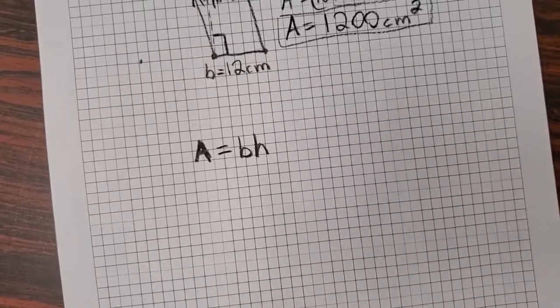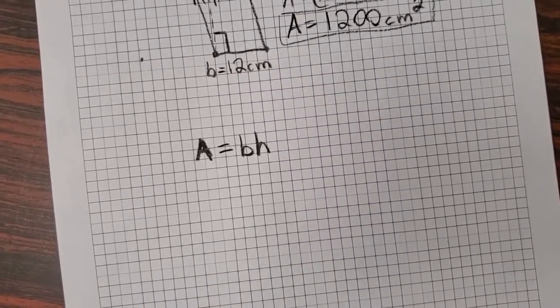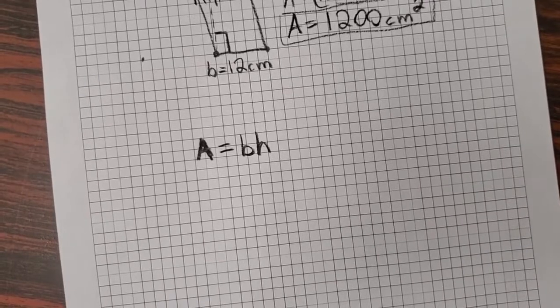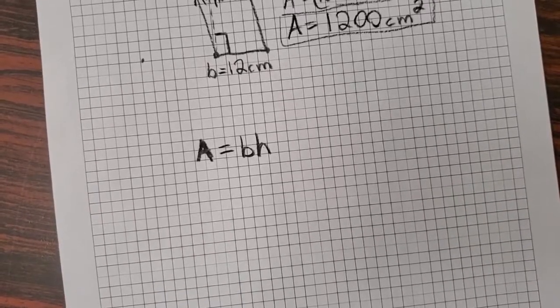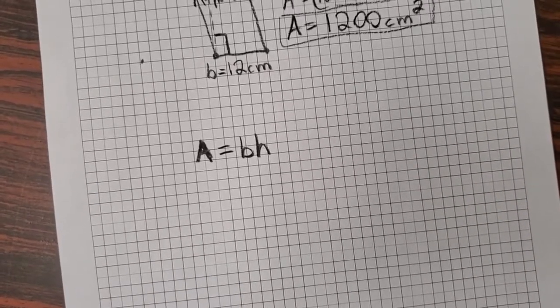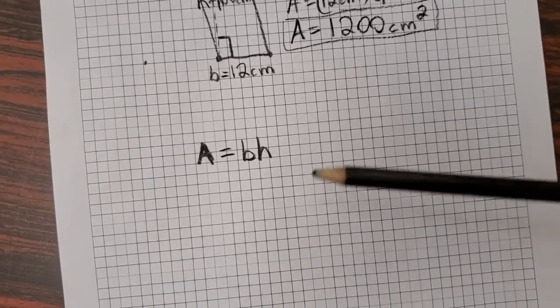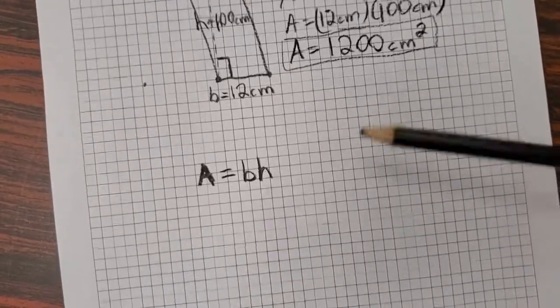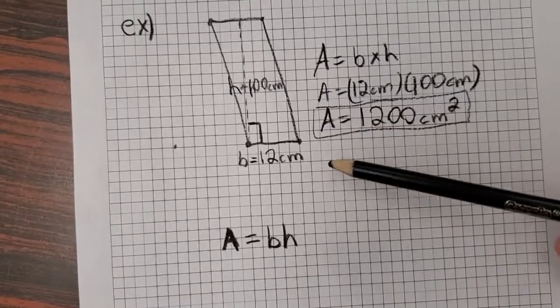So finding the area of parallelograms is a lot like finding area of rectangles and squares. There's a couple different ways you can kind of imagine it in your head, but you'll find that you just need to find that base and that height and then multiply them.